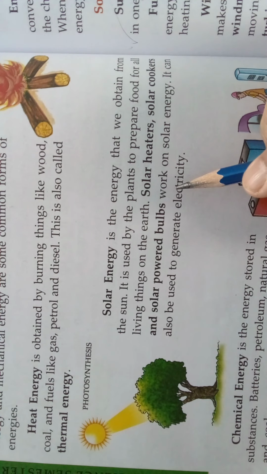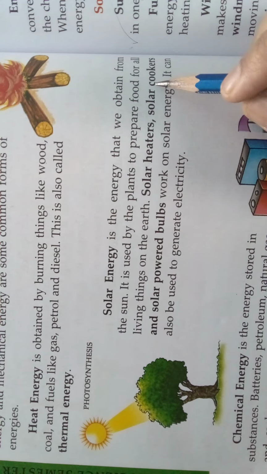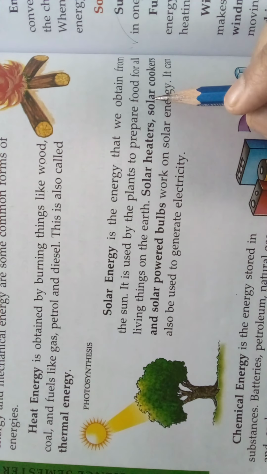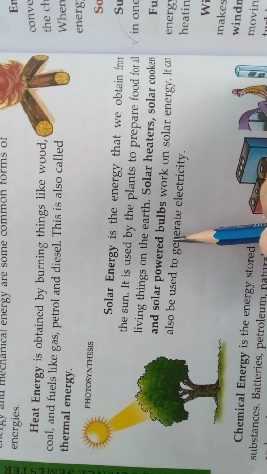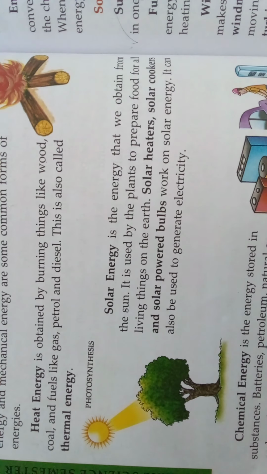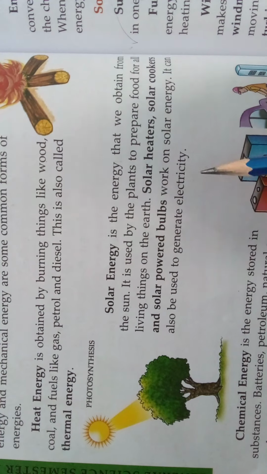So, plants prepare their food, and plants need sunlight to prepare their food, okay. Understood? Solar heaters, solar cookers and solar powered bulbs work on solar energy. Understood children? It can also be used to generate electricity.